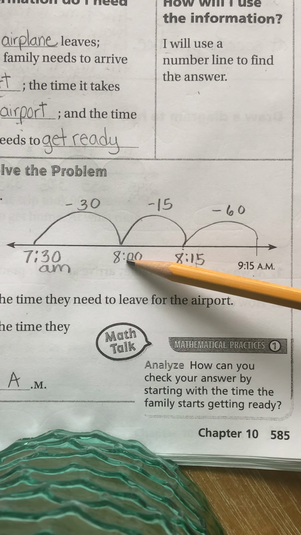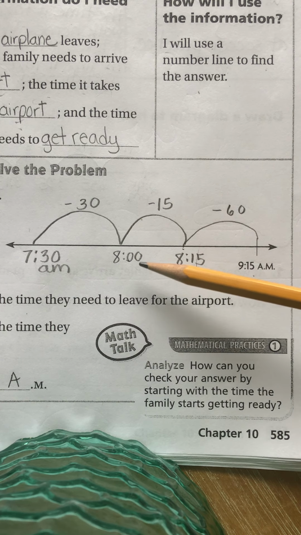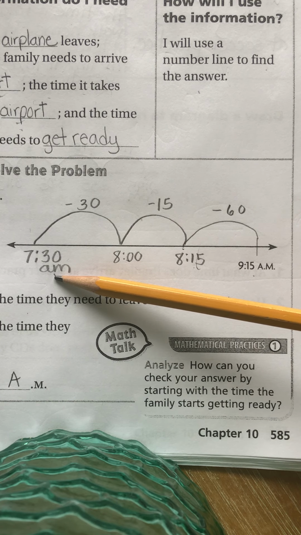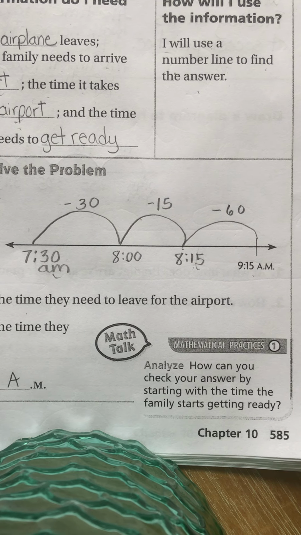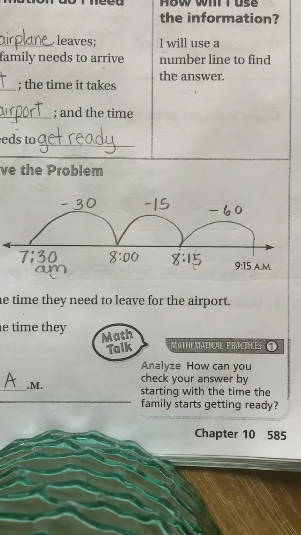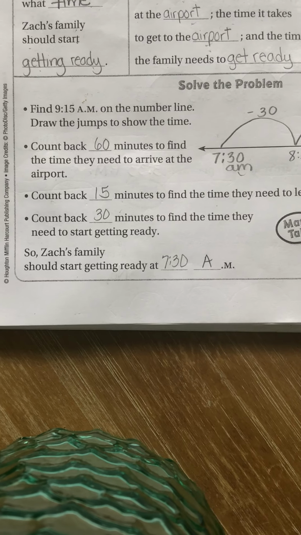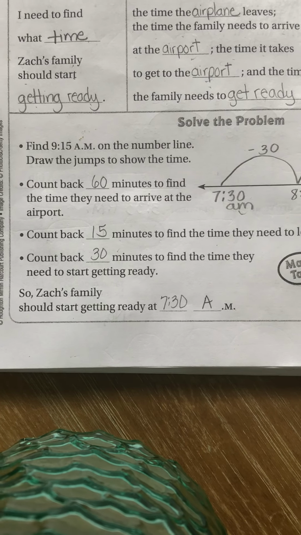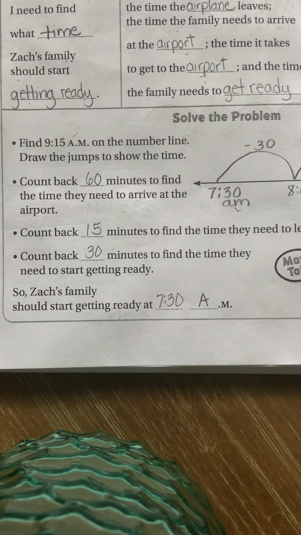Then the 30 minutes I used, again, I'm going right back into the problem to find these numbers. The 30 minutes that I'm using has to do with the time that the family has to get ready. If I take 30 minutes off of 8 o'clock, I'm at 7:30 a.m. So what time does the family have to start getting ready? 7:30 a.m. And that's what I put over here. So Zach's family should start getting ready at 7:30 a.m.